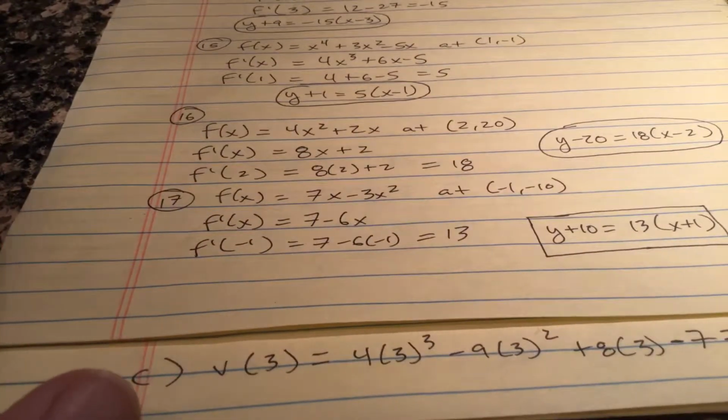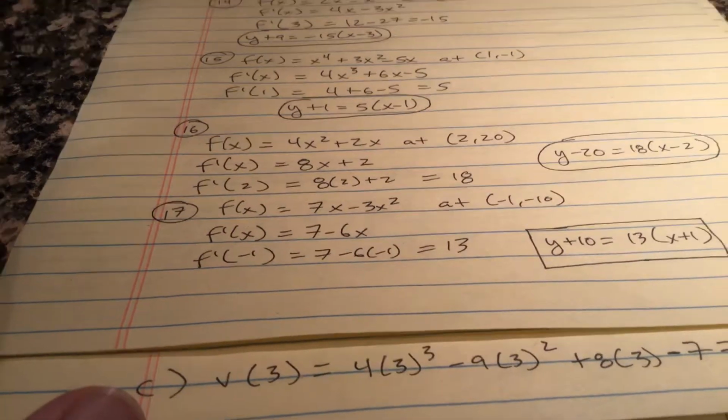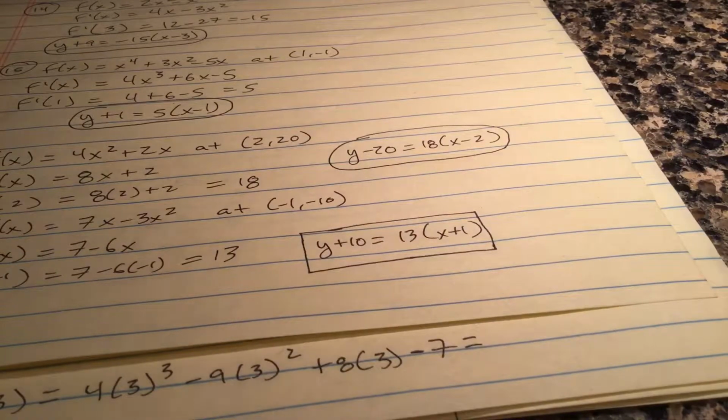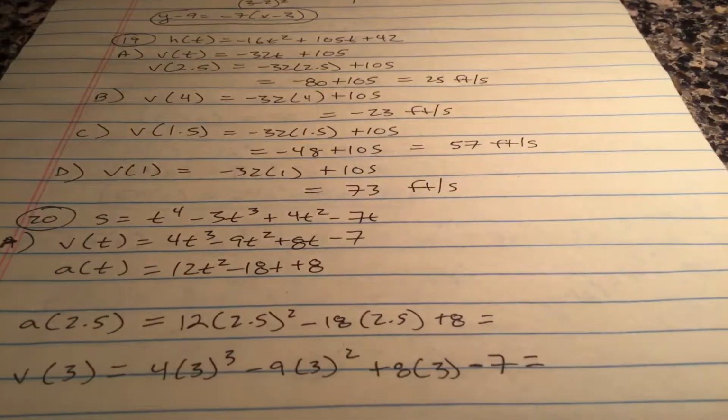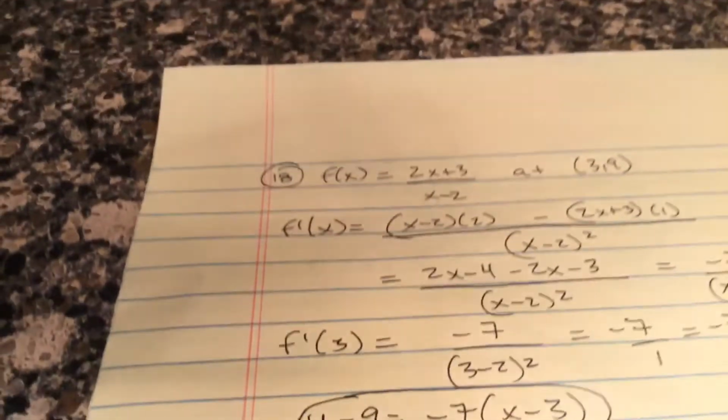Then on 17, take the derivative. Plug negative 1 in for x. Y plus 10 equals 13x plus 1. 13 is your slope. All right, and then I believe 18 is the last of those.